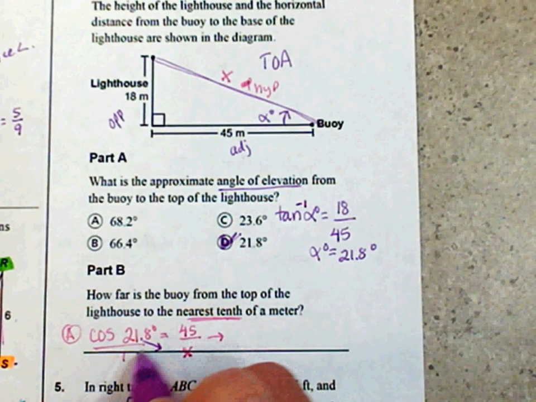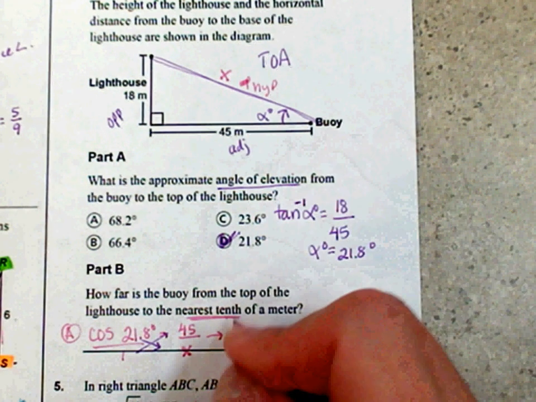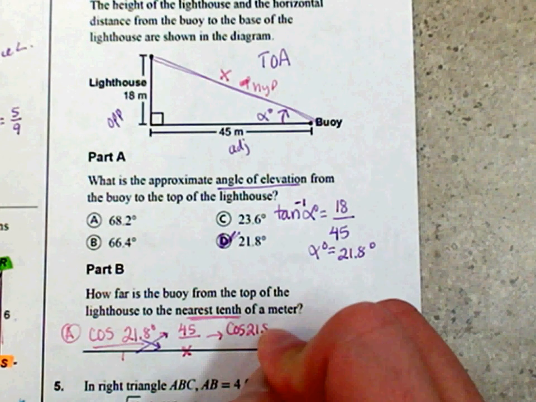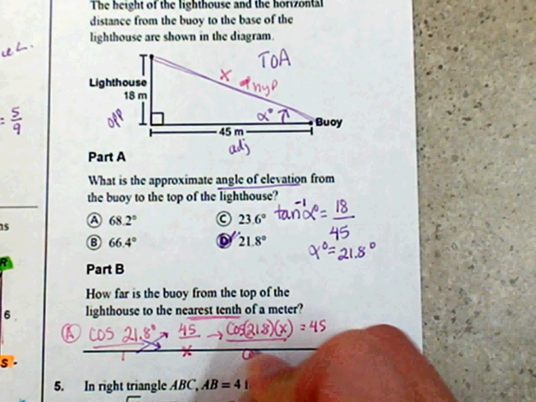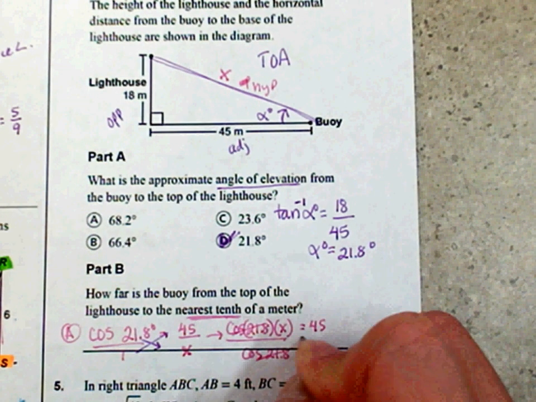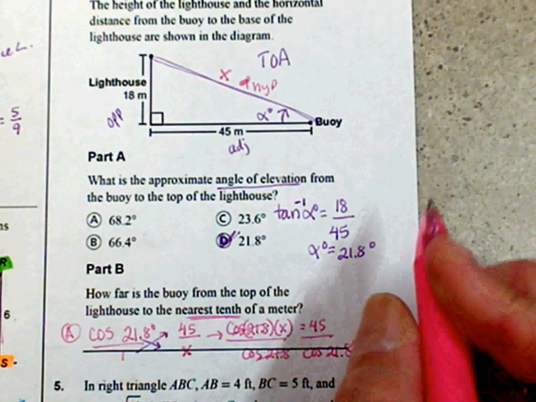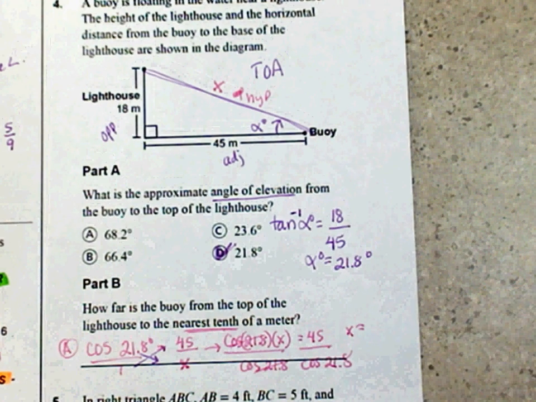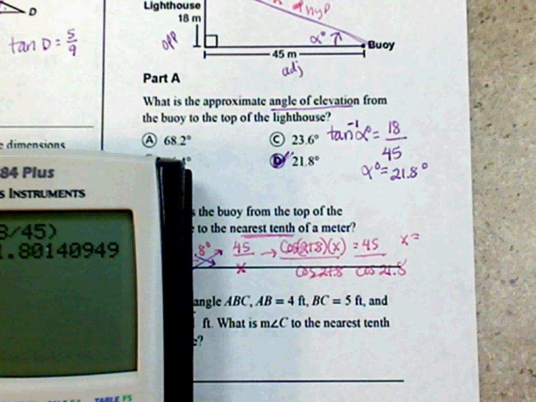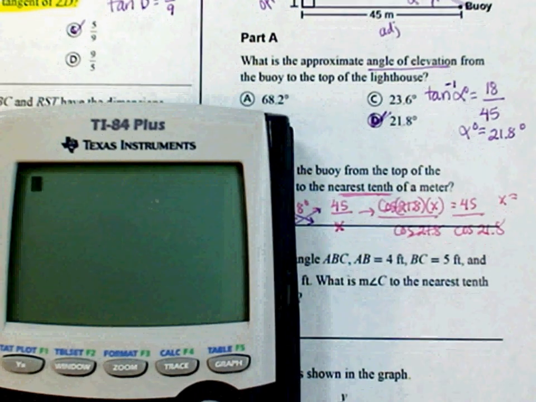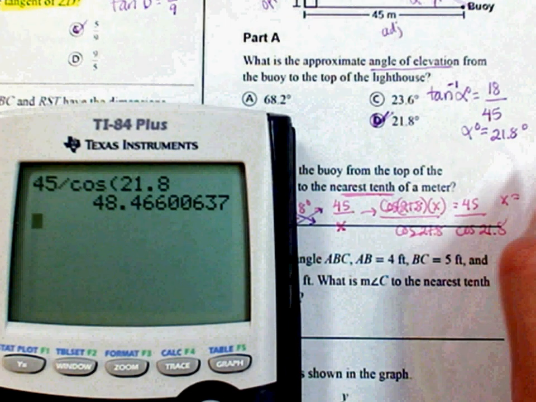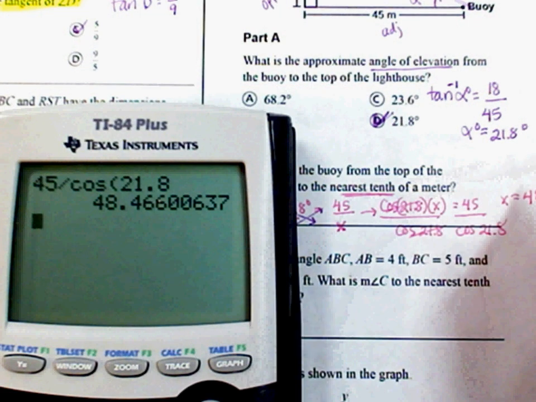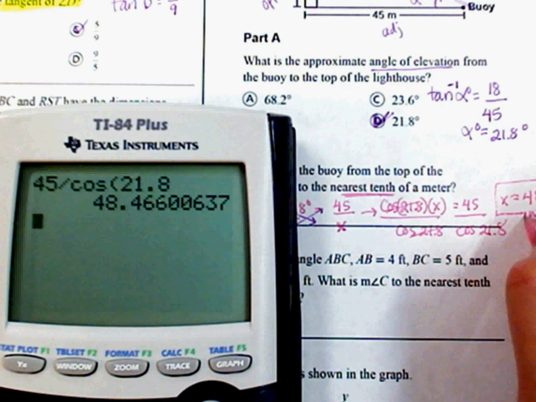Okay? And so you're going to have cosine 21.8 times x is equal to 45. Divide by cosine 21.8. What you do to one side, you do to the other side. So what is x equal to? Well, let's see. You're going to take 45 divided by cosine of 21.8. So that length is 48 point, round to the nearest tenth, 48.5 meters. All right. So you could do it like that.